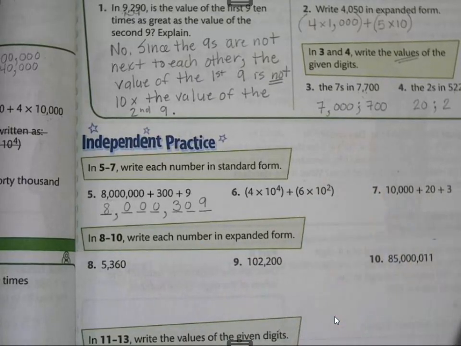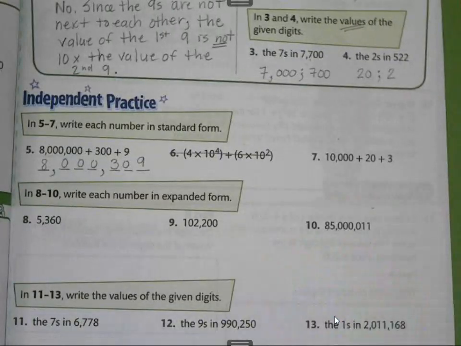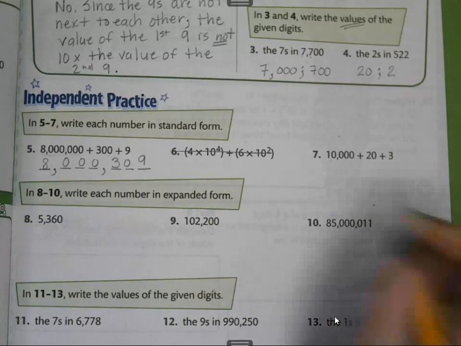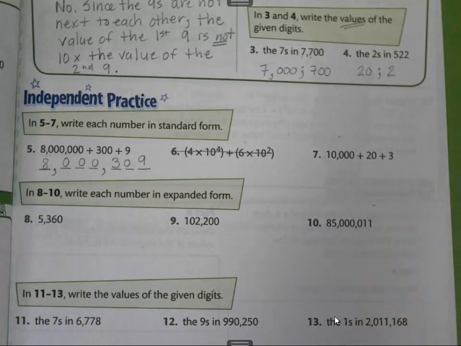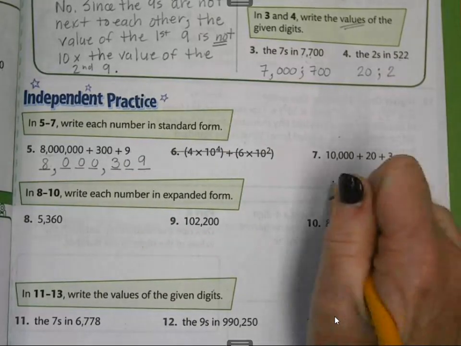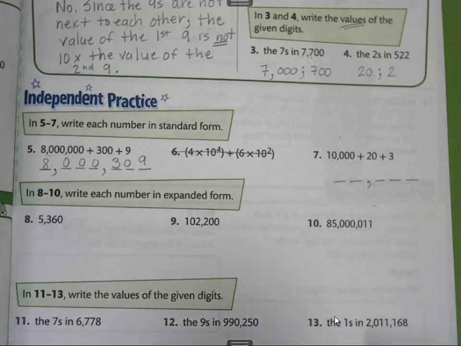We're not going to do number 6 because it has exponents in it, but we're going to move over to number 7, and we're going to use that same strategy as number 6. 10,000 is the largest digit in this number. So when I go to put this into standard form, I'm going to put 5 place value slots to write on, 5 lines, and I'm going to put my comma after the first 2.